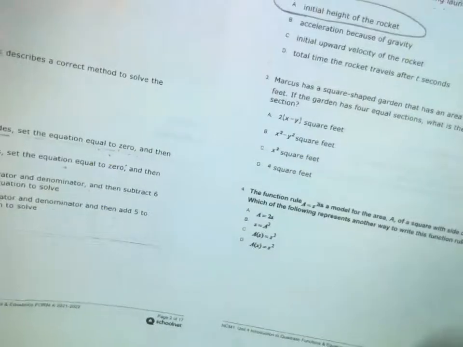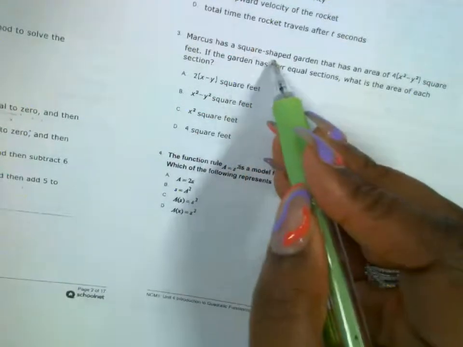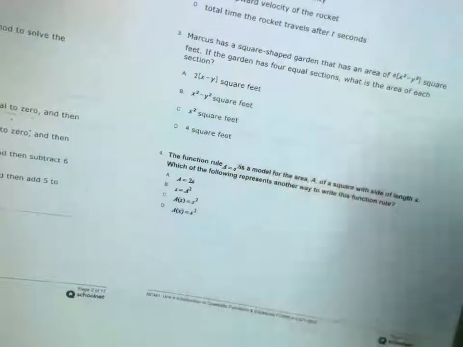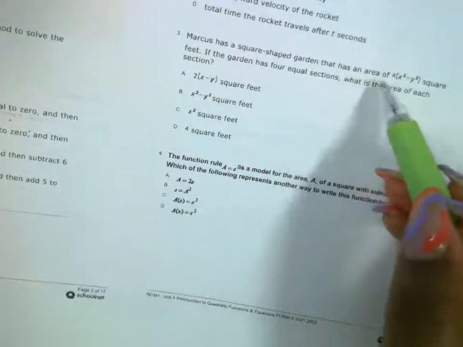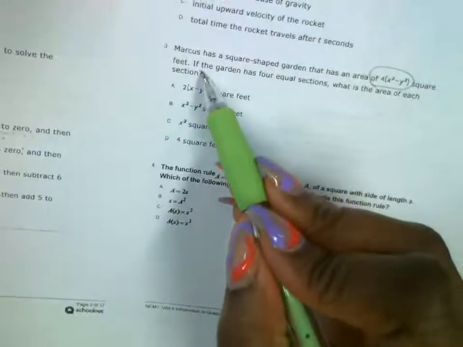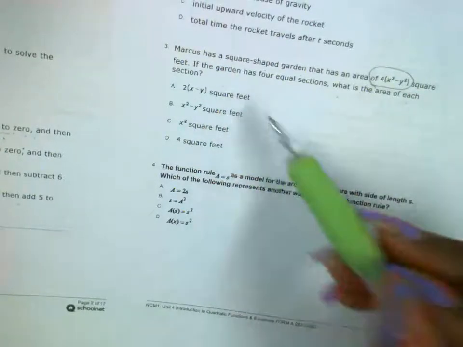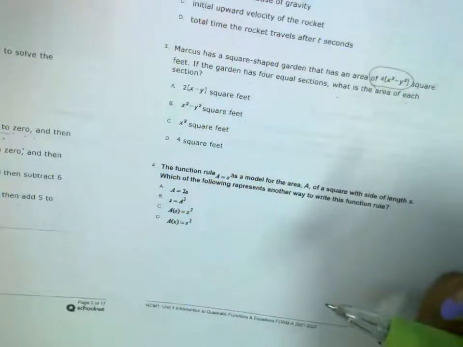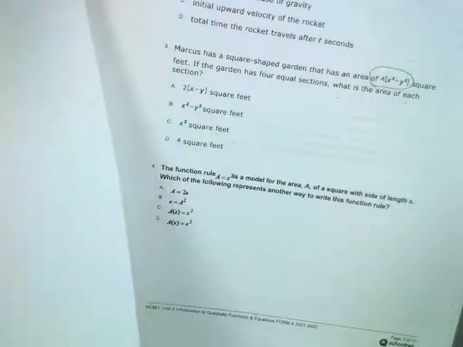Number 3, Marcus had a square-shaped garden. So the garden is a square that has this as the area. If the garden has 4 equal sections, what is the area of each section? All right, so let's look at it. Let's factor it to see what each section would be.